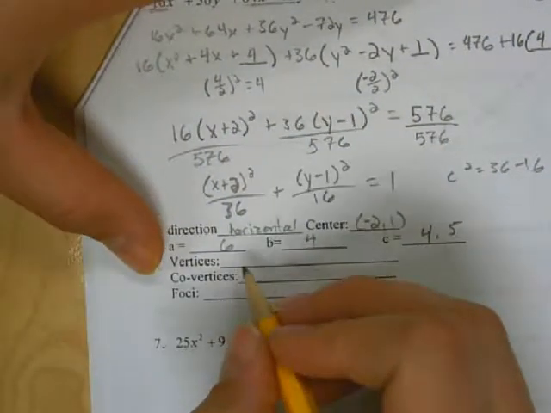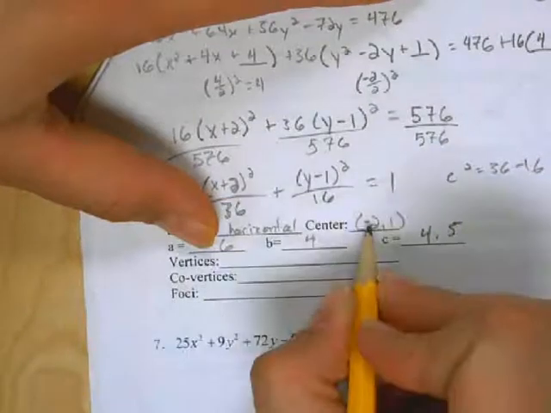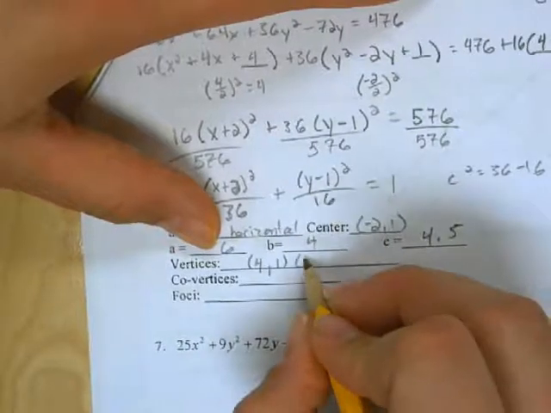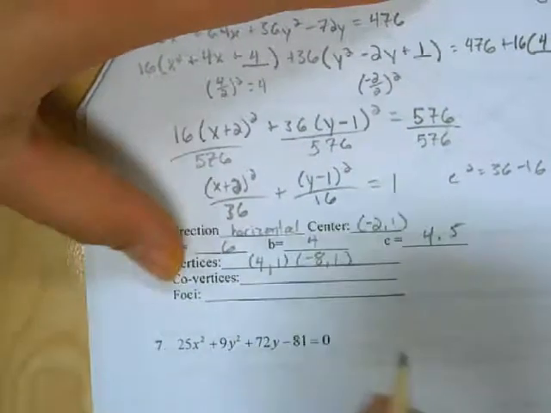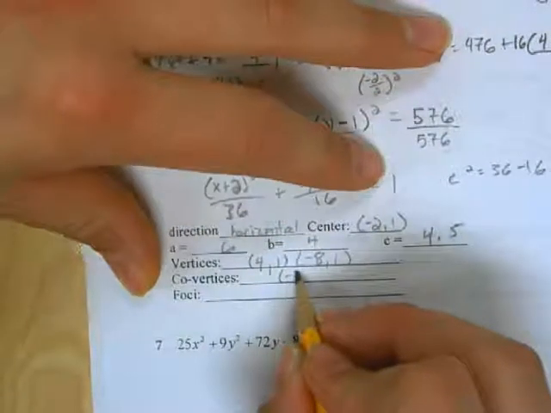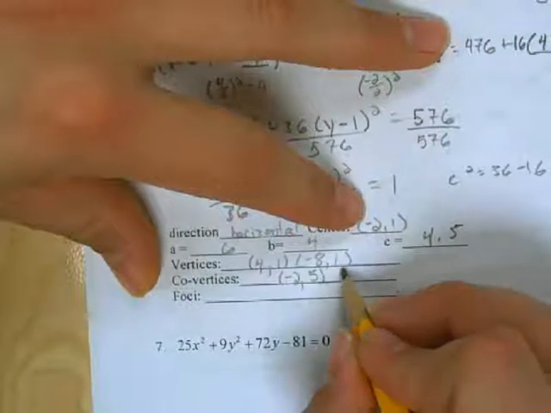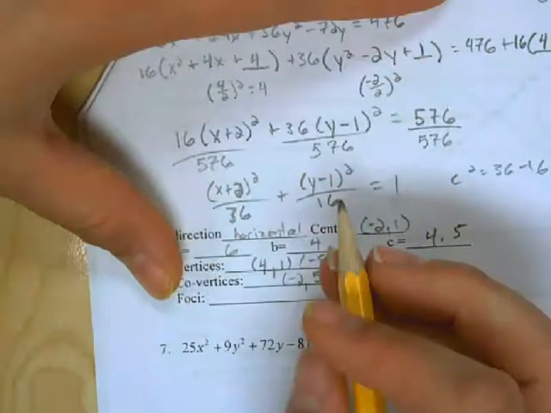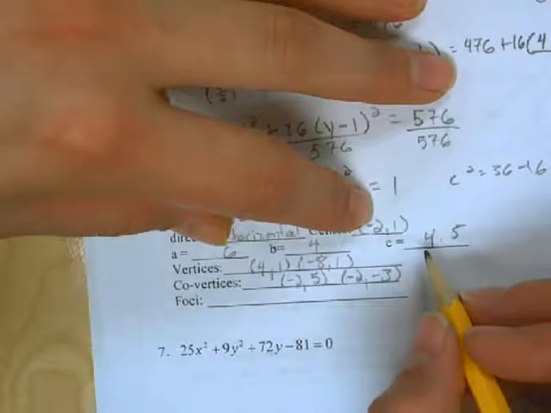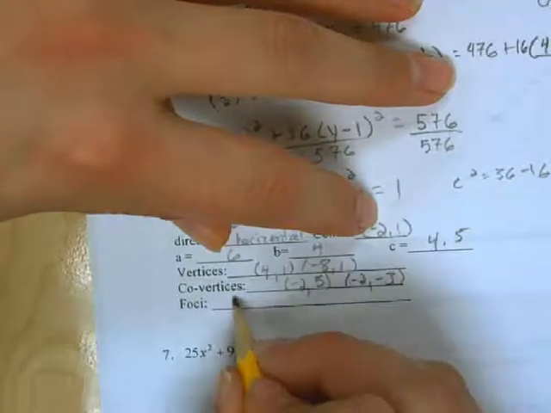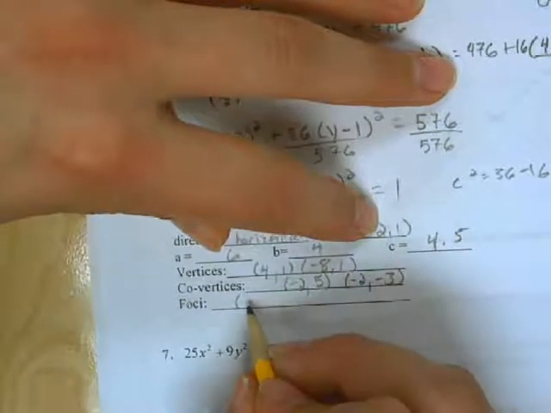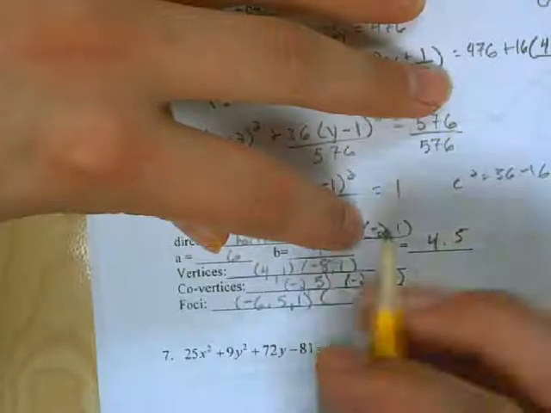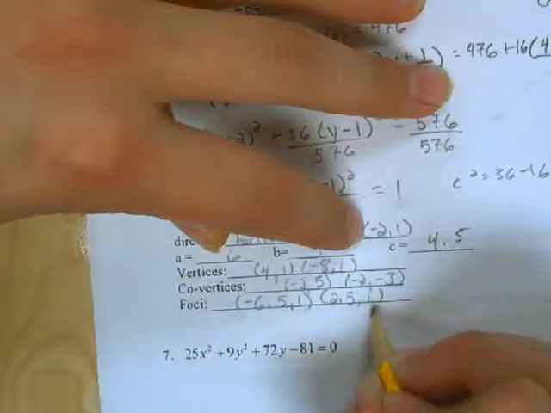Okay, my vertices, I'm going horizontally, so I'm going to add 6, so negative 2 plus 6 is 4. Keep the y the same. Negative 2 minus 6 is negative 8. Keep the y the same. Co-vertices, we're going to keep x the same this time, and 1 plus 4 is 5. And negative 2, 1 minus 4 is negative 3. And then my focal points, it's 4.5. So it's going to move horizontally, so we're going to go with the x again. So negative 2 minus 4.5 is negative 6.5, keep y the same. And then negative 2 plus 4.5 is 2.5, keep 1 the same.